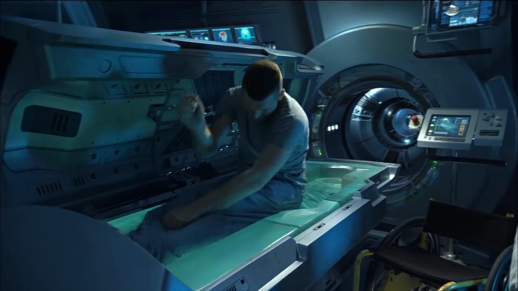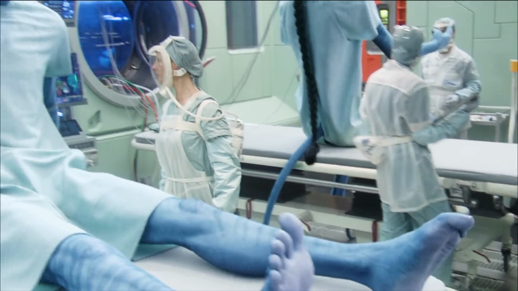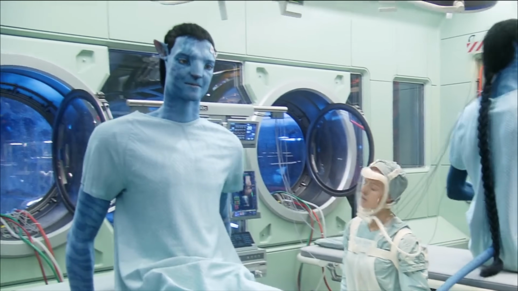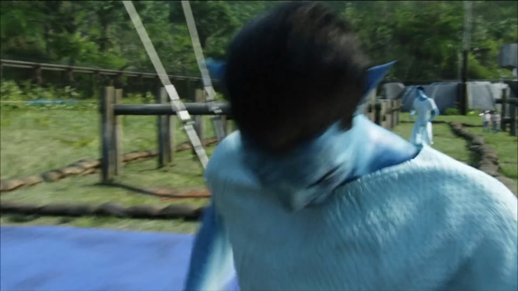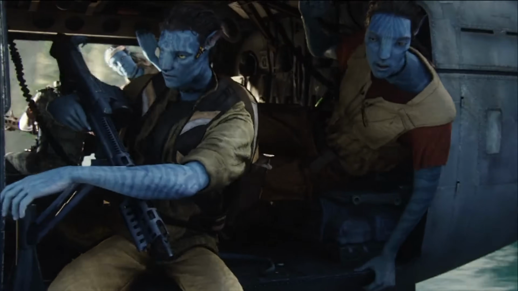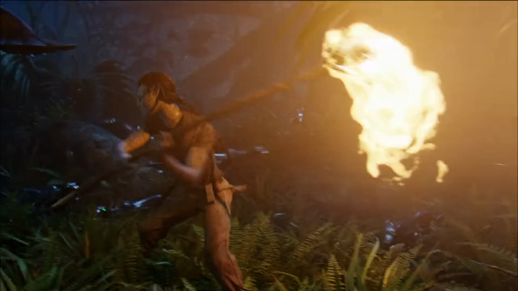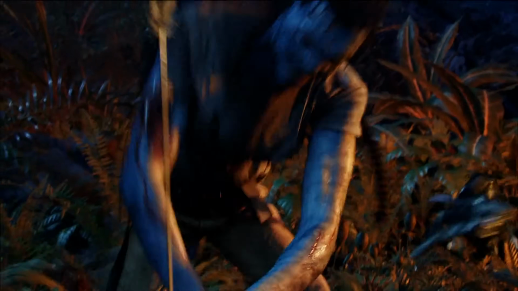Once we get through meeting the characters and the initial exposition about unobtainium, Jake is able to try on his new Na'vi body. After getting the hang of it, he goes on an expedition with Dr. Augustine into the great unknown jungle. It's here he is attacked by a monster and separated from the group. After struggling to survive in the jungle, he is saved by Neytiri, the first real Na'vi Jake meets.